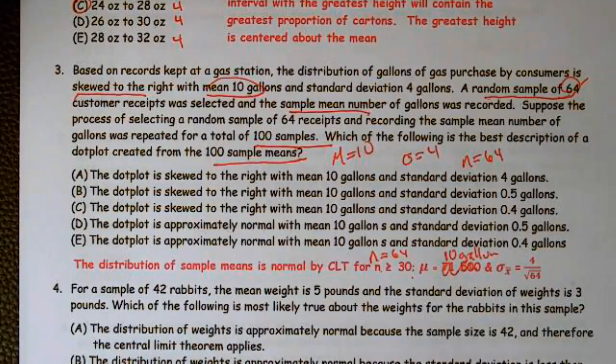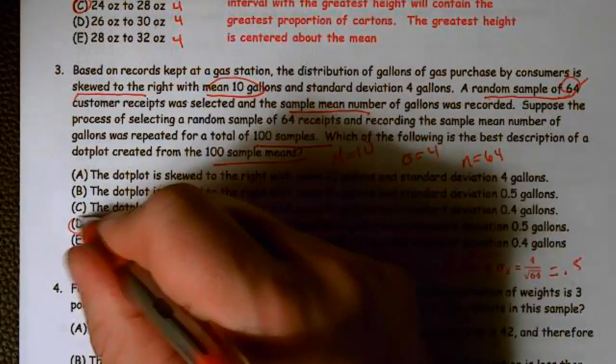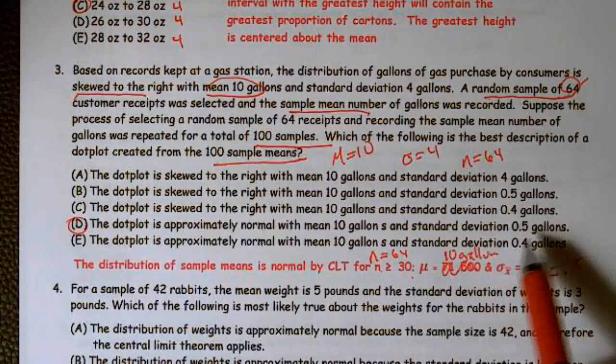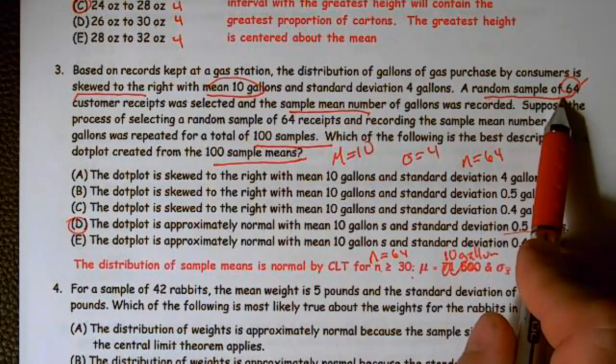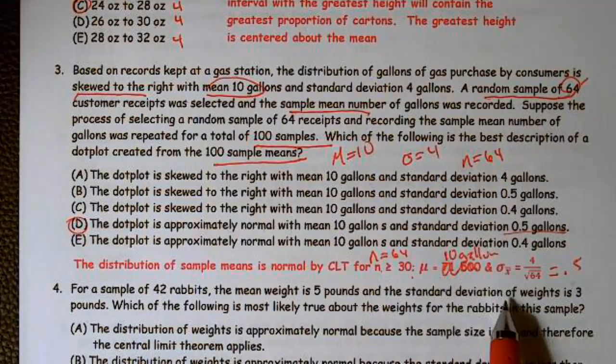All right. Now we do not worry about the number of times we repeat it. We worry about the sample size. And they told us the sample size is 64. Most people who miss this problem divided by 100. We don't care about the number of times you repeated it. We care about the sample size itself.